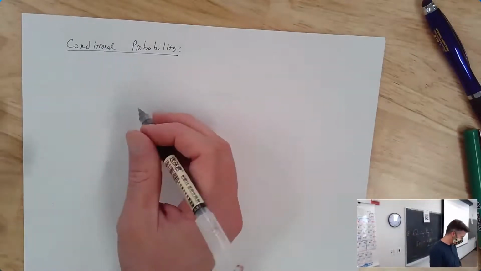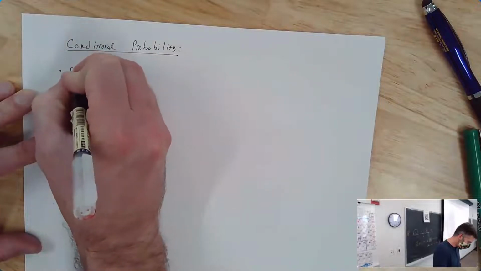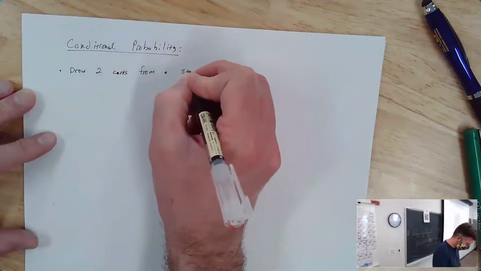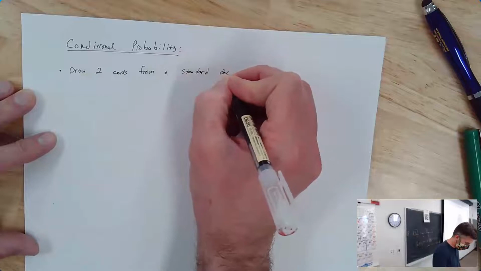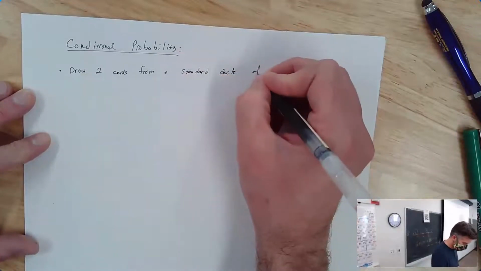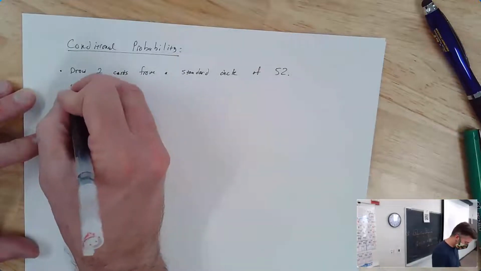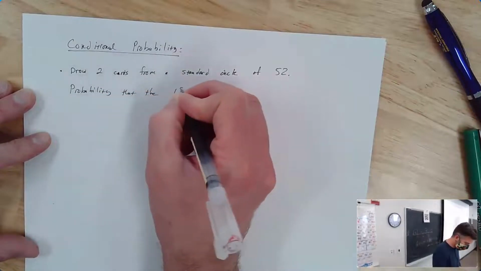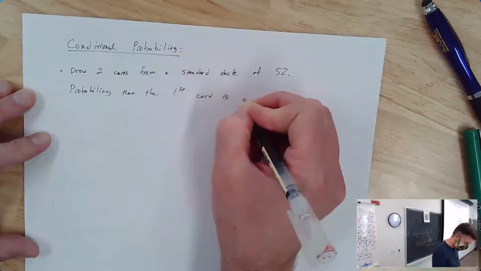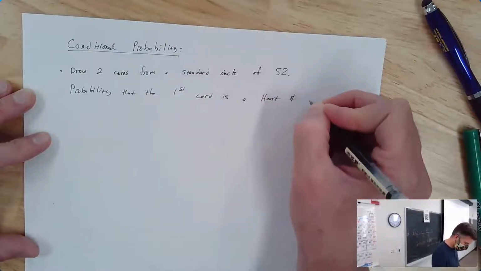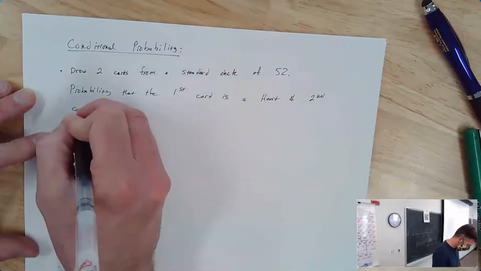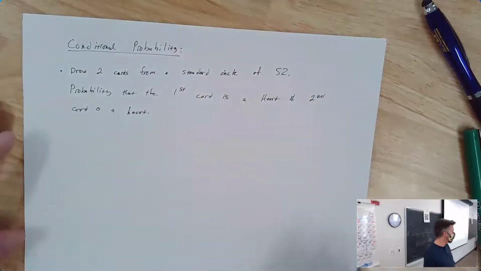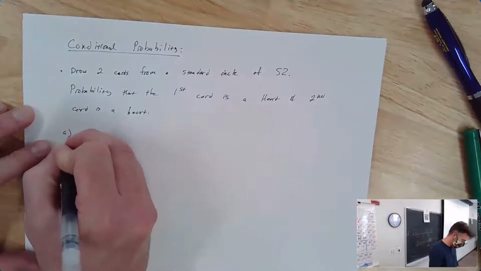So let's look at this next example. Let's say we draw 2 cards from a standard deck, meaning 52 cards in the deck, 4 suits, 13 ranks, et cetera. What's the probability that the first card is a heart and the second card is a heart? And we'll talk about with and without replacement. So, with replacement.